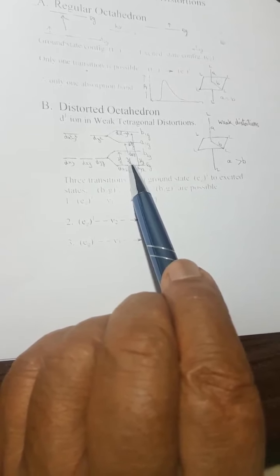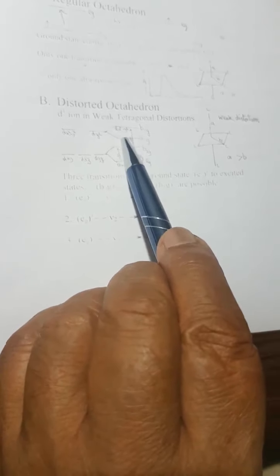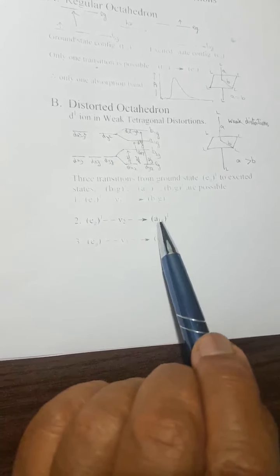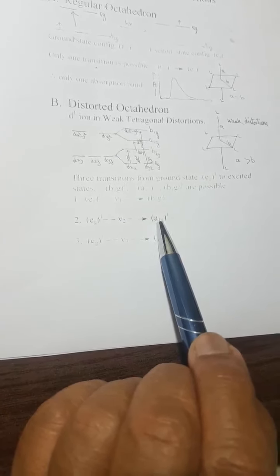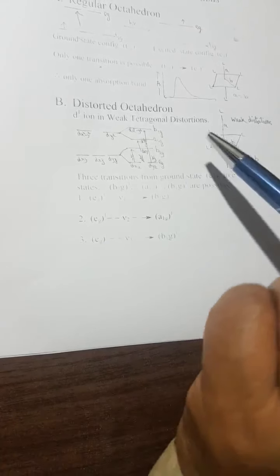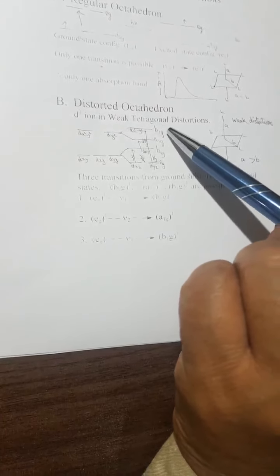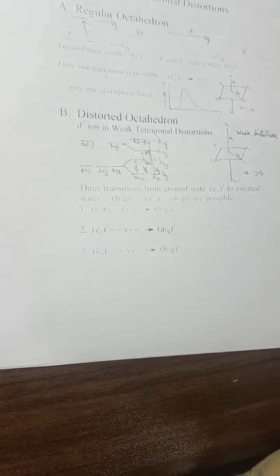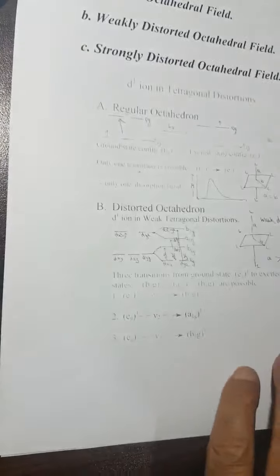Second, from here to here, from Eg ground to A1g. And then there will be a third, Eg1 to B1g, up there last. So we expect 3 transitions, and therefore we expect 3 bands.